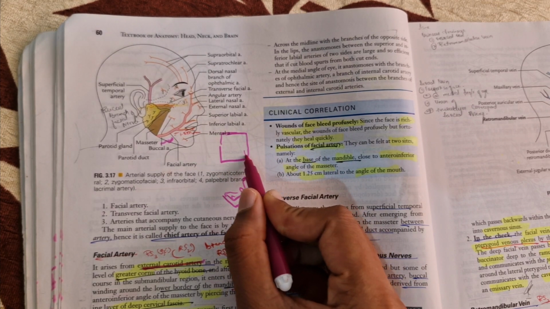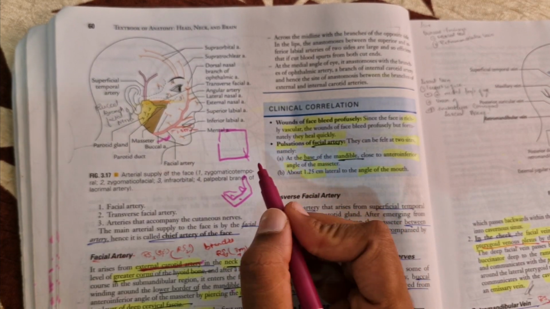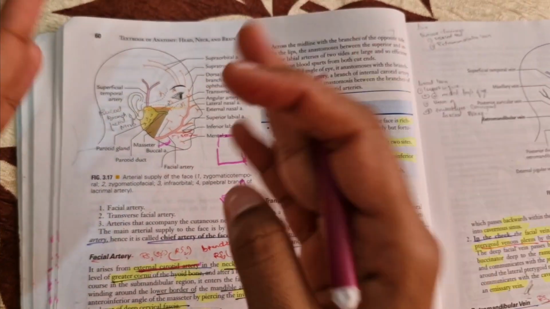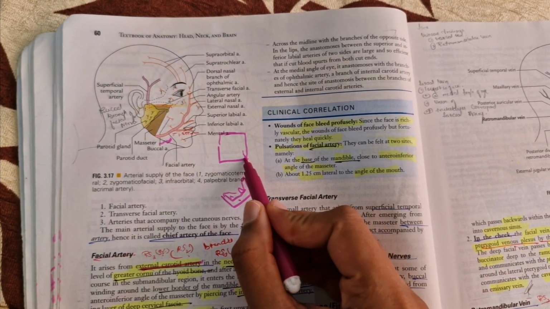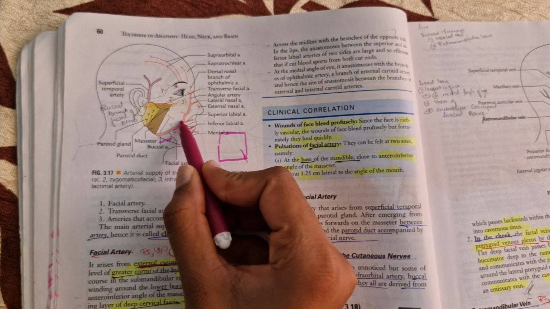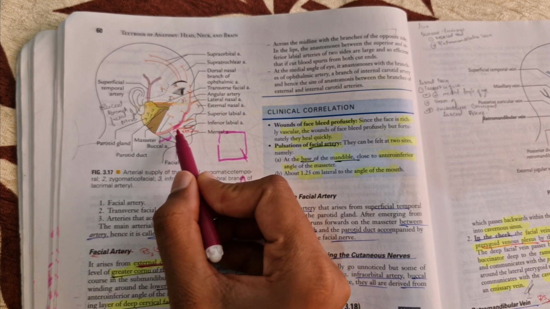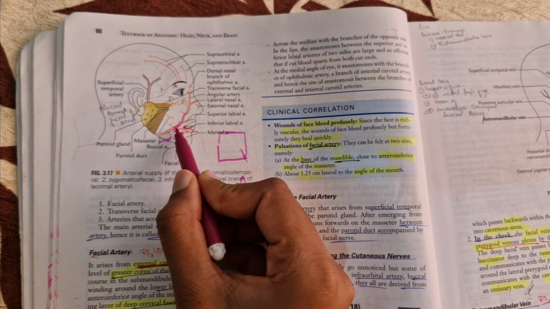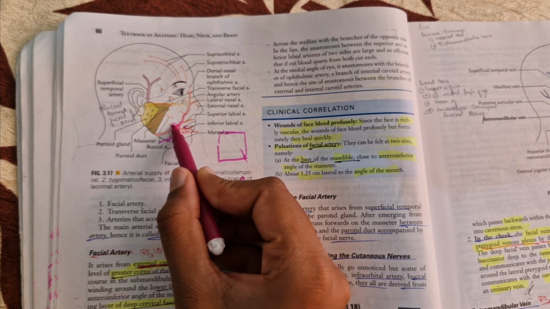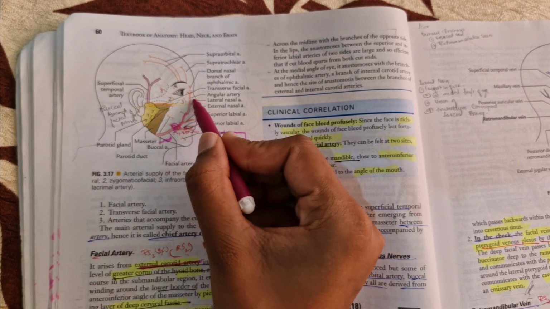Here it enters by piercing the investing layer of deep cervical fascia. There is fascia in the entire body, which we call the investing layer of deep cervical fascia. It pierces and enters, and it moves forward and upward. It will be 1.25 centimeter from the angle of the mouth, where the pulsation of the facial artery can be felt. And then it goes on and gives off the branches.